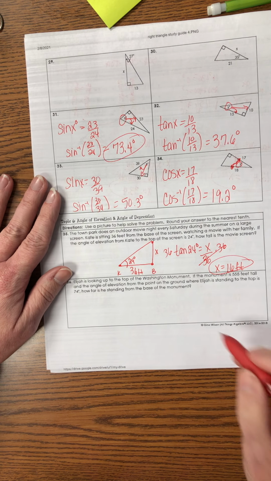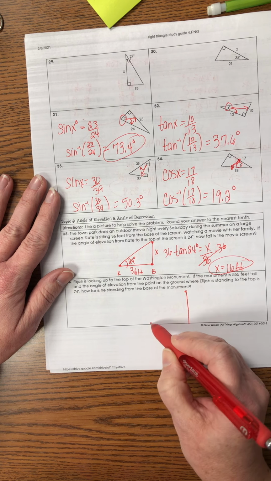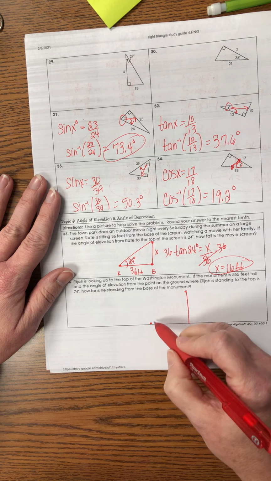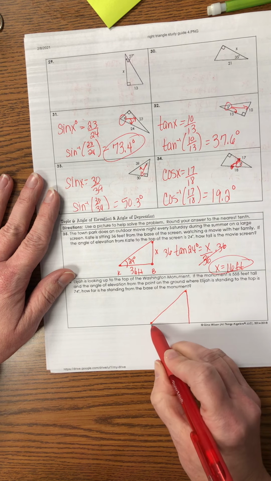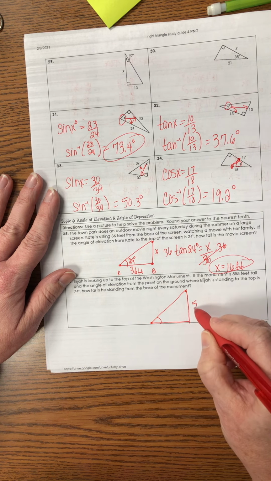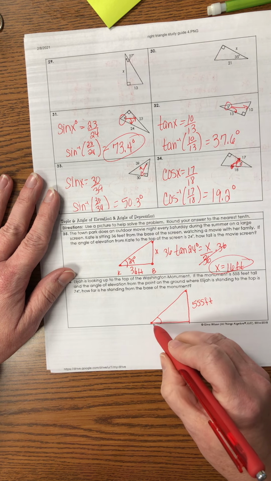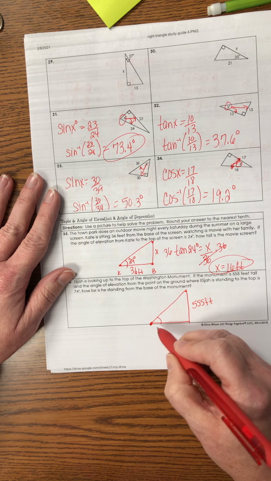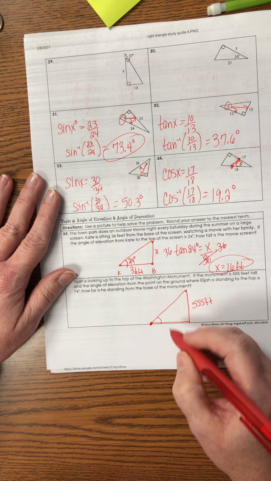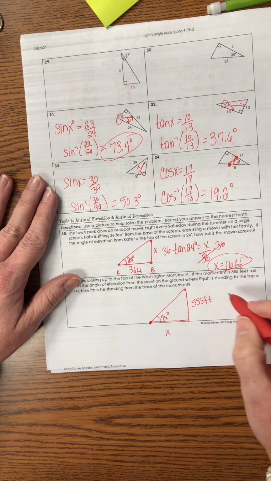Elijah is looking up at the top of the Washington Monument. So here's the Washington Monument, here is Elijah. So that is going to create an angle of elevation. The monument is 555 feet tall. The angle of elevation from the point on the ground, not from his eyes, the point on the ground, is 74 degrees. How far is he standing from the monument?